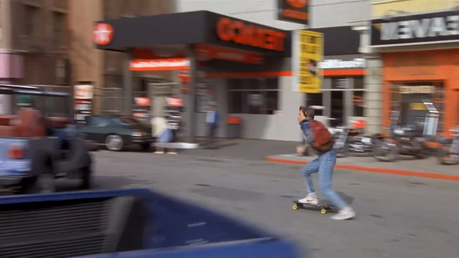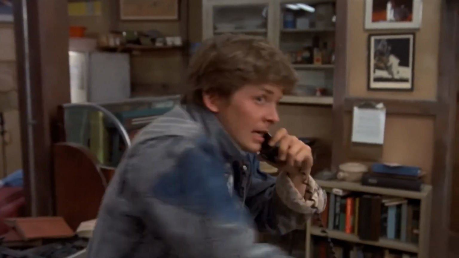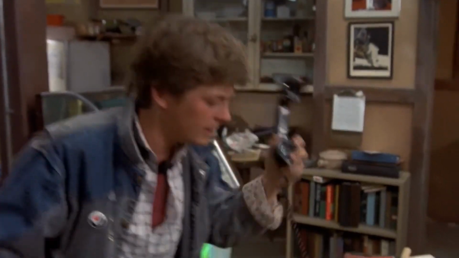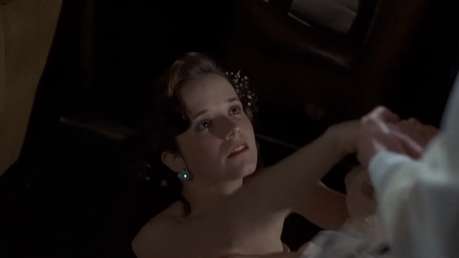1985's Back to the Future is a film beloved by both audiences and critics alike. A heartwarming classic that has entertained us all for generations. It's a film that probably couldn't be made in the modern age due to the current hang-ups, unwritten rules, and general lack of talent in Hollywood.